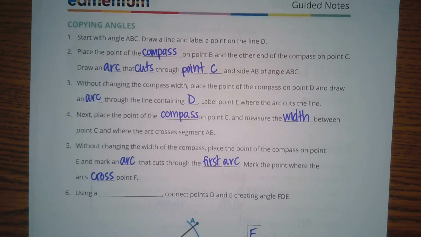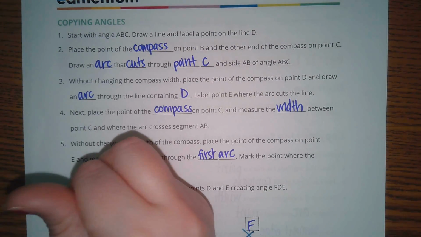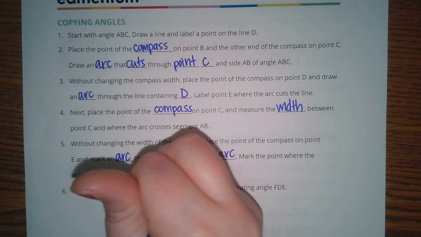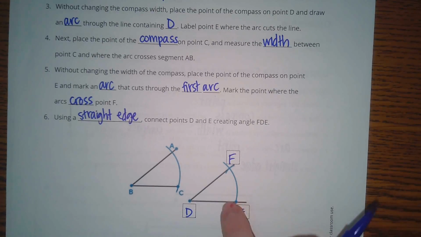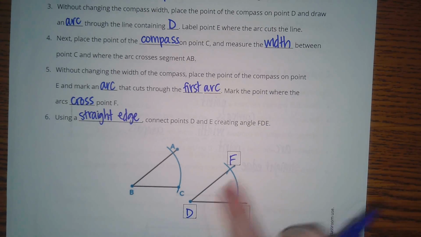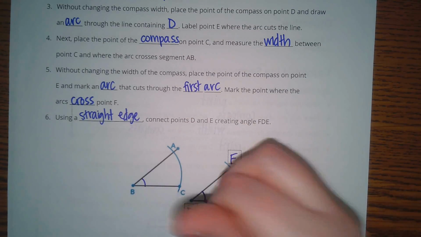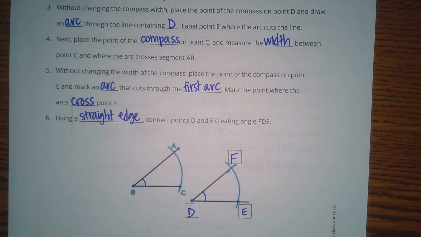And then the very last thing I have to do is I'm going to use a straight edge. And I'm going to connect points D with point F and create this angle FDE. So then I created this angle, and these two angles should have the same measure because we just copied the one into the other.